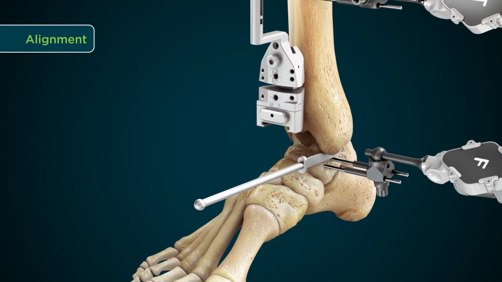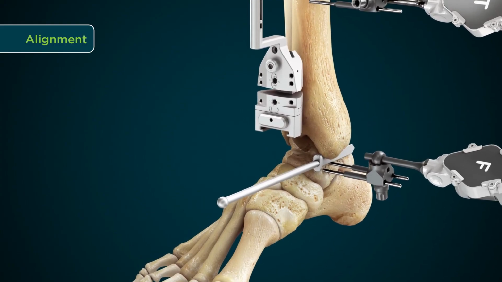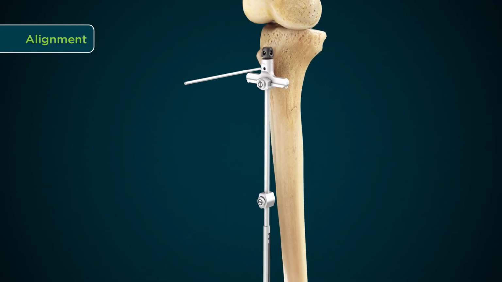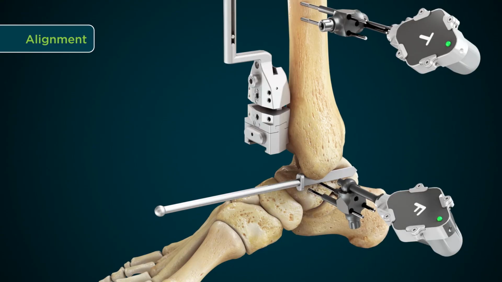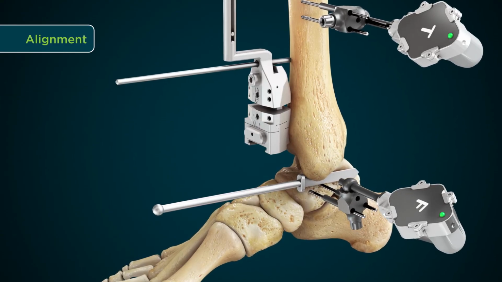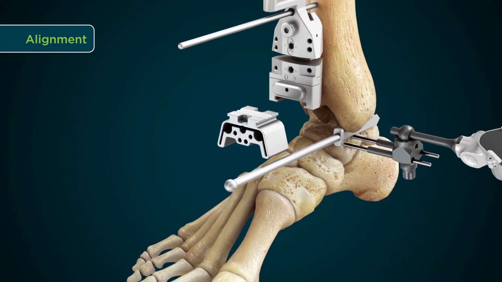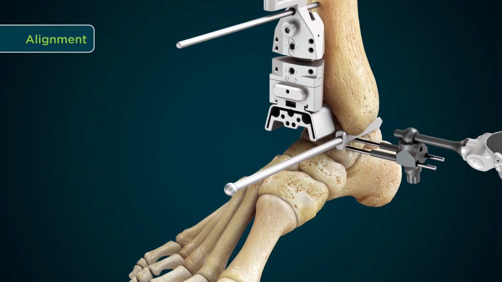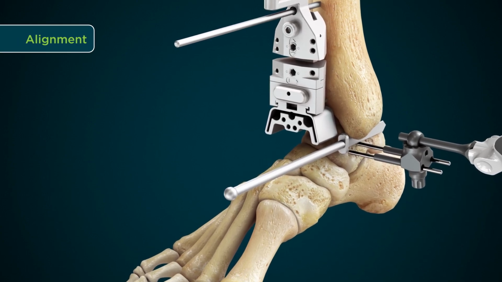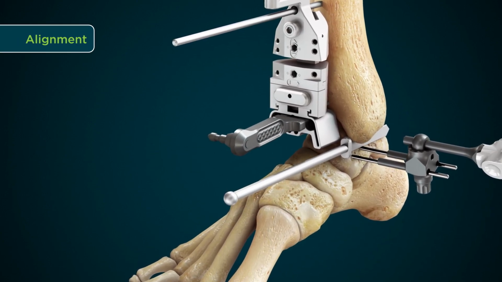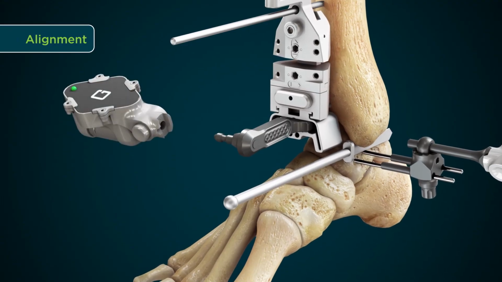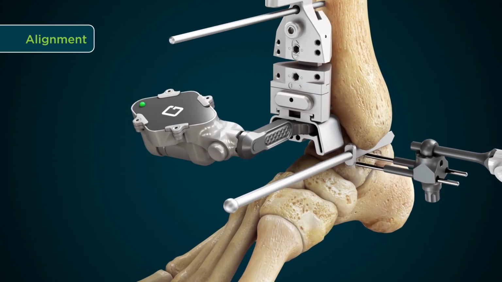Use the medial shim to align the tibial tubercle pin. Then place the pin into the tibial tubercle and through the proximal hole in the total ankle alignment guide. Insert the tibial cut block into the alignment guide. Then, insert the tibial cut tracker into the tibial cut block and attach the G-tracker.